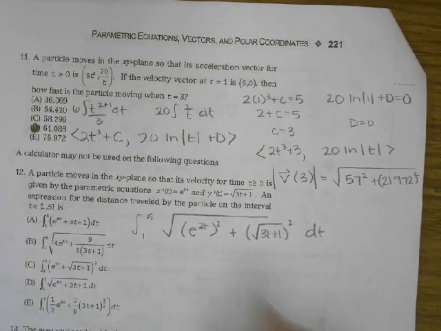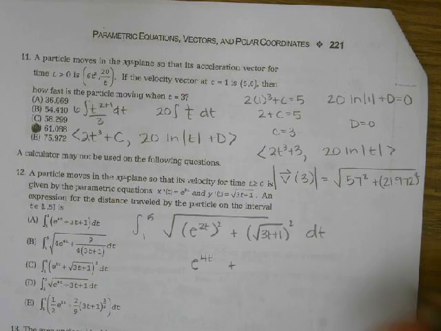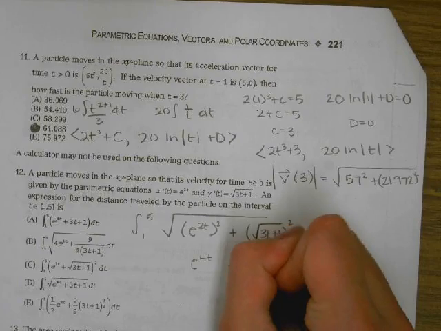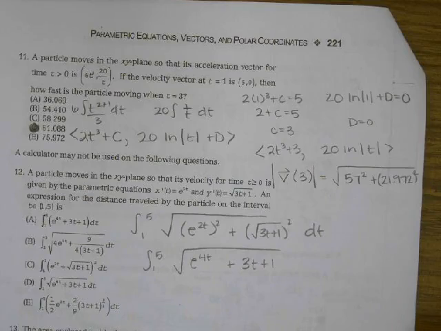So when I square this first one, I get e to the 4t. When I square the second one, the square and the square root cancel out. So the correct answer here is D.